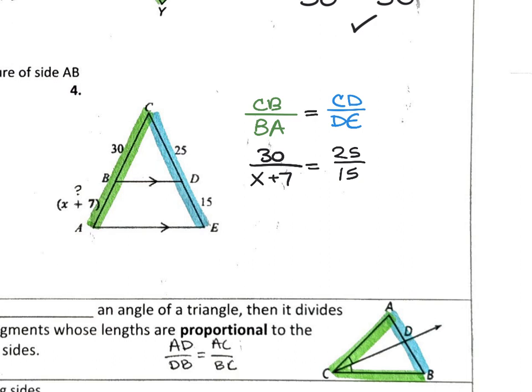When I cross multiply here, I actually have to remember to distribute, because this cross multiplication is not easy. 25 times a binomial would be 25 open parentheses x plus 7 equal to 30 times 15, which, fast forward that math, is 450. We've seen this kind of problem before. What did I tell you you needed to do with this number in front of the parentheses?